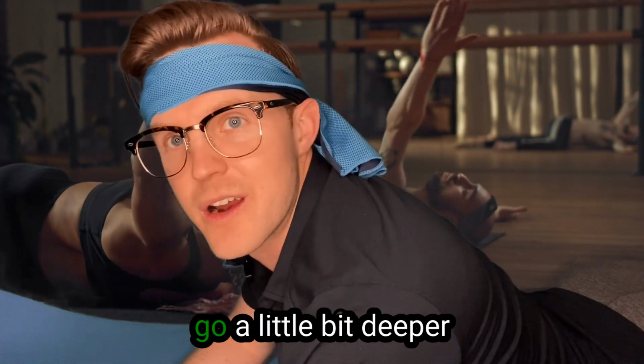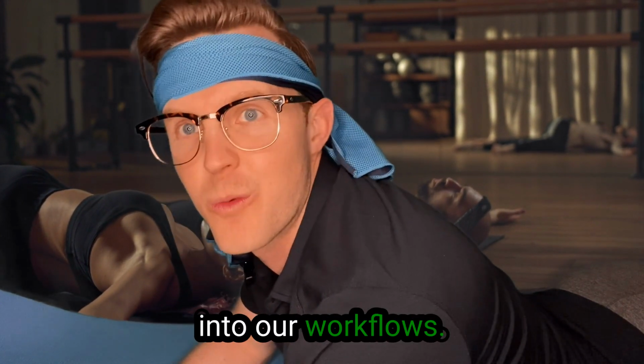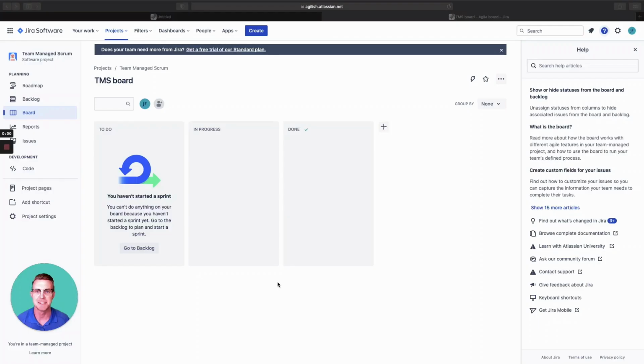So today we're going to go a little bit deeper into our workflows. Today we're going to talk about Jira workflows. So to start here, what are workflows? Really, it's the work as it flows from start to finish. So remember that. That's thus the name workflow. And you can see here, this workflow goes from to do, then into progress, and then done.